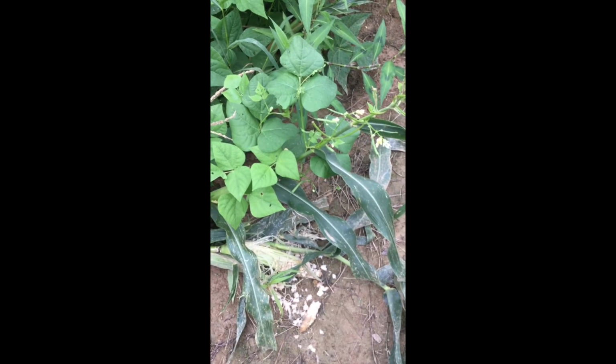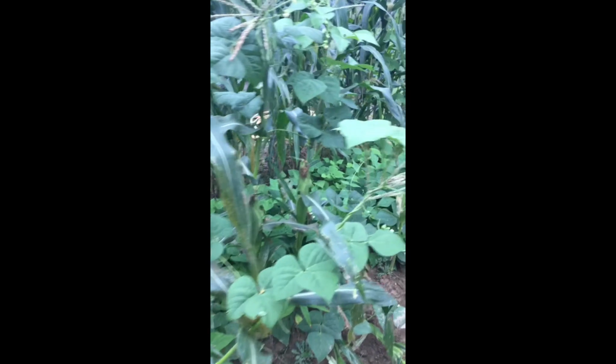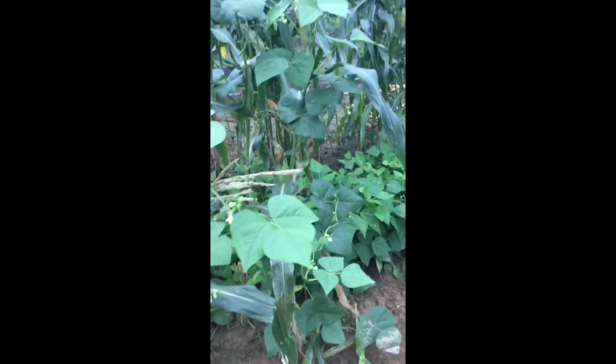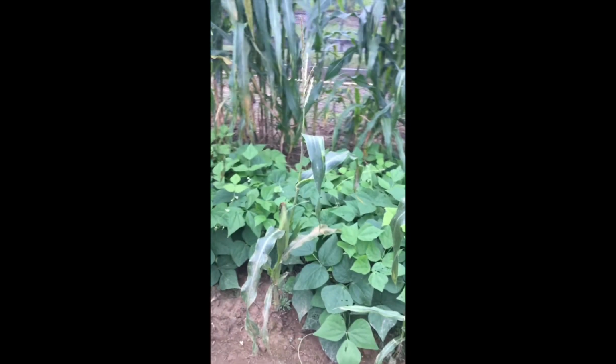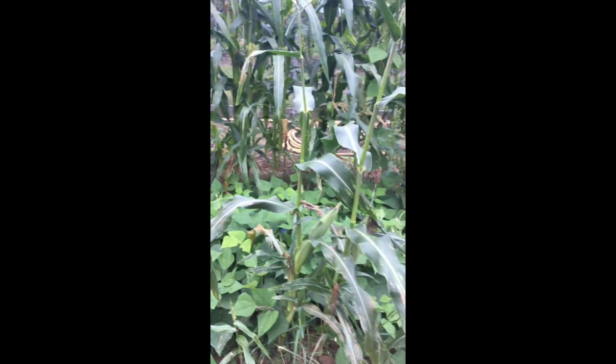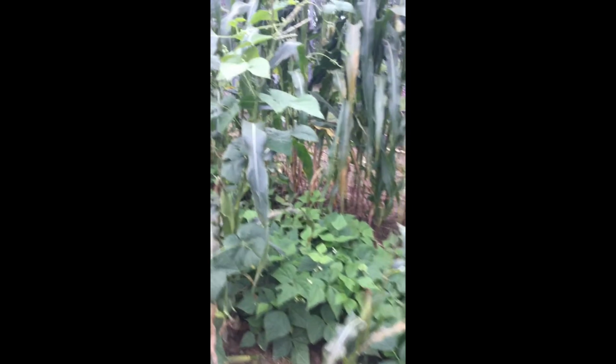See the corn laying there? What organism could have caused that? How is that affecting this ecological niche? There are so many outside factors to consider rather than just what the agronomic crop is.